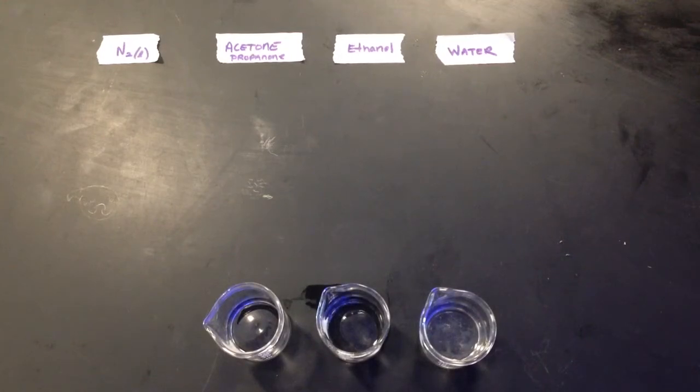All right, so I have three liquids, and the best viewing would definitely be the flat screen up top there. Now, in this demonstration, I'm going to test how well these liquids evaporate. Different liquids evaporate at different rates.